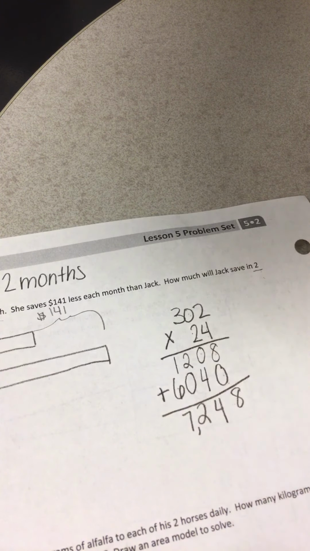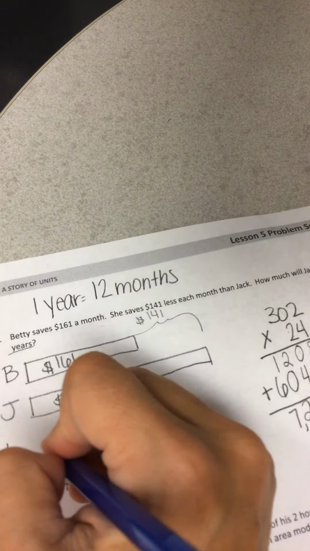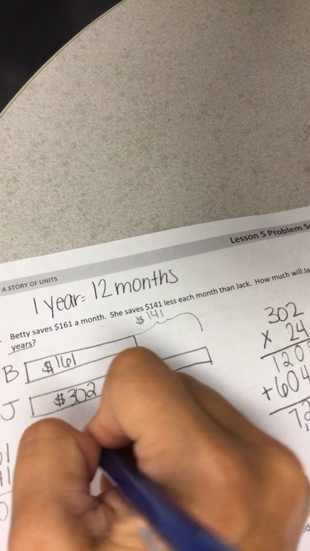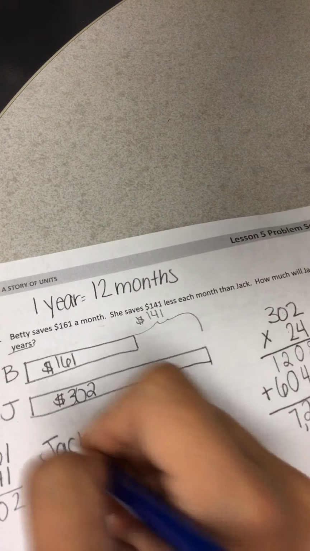is 7. So in 2 years, guys, Jack saves $7,248.